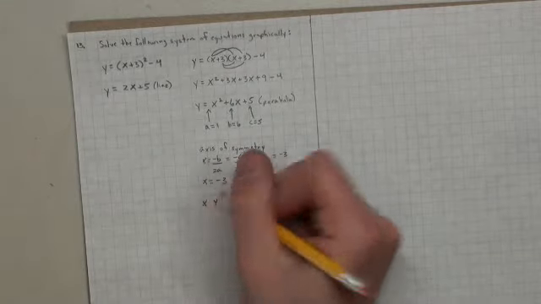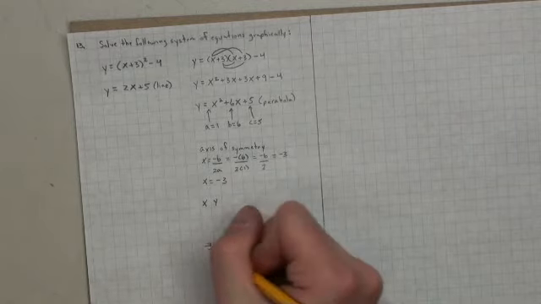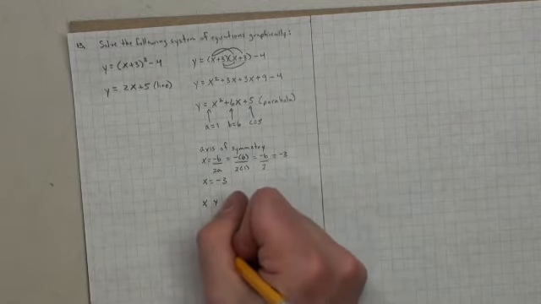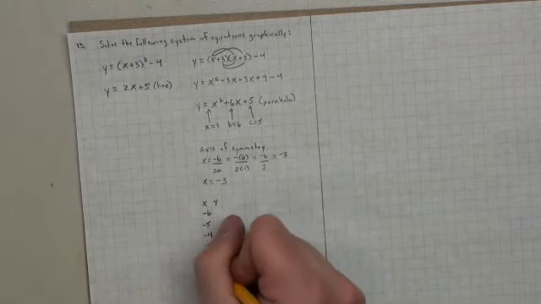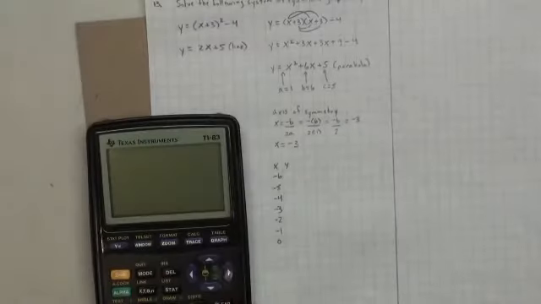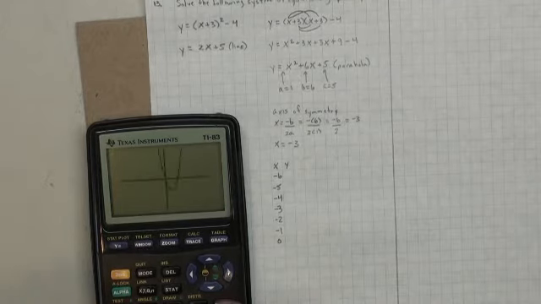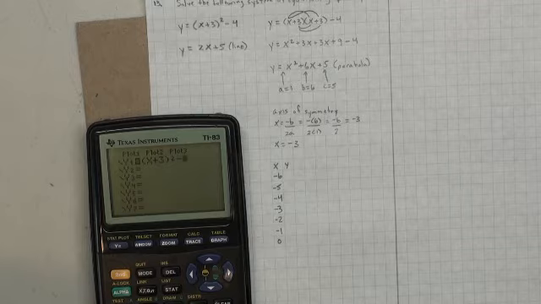We're going to do our table, and our middle value is negative 3. And then we're going to go down by 1, down by 1, down by 1, and up by 1, up by 1, up by 1. So I'm going to put this equation in exactly as it is, x plus 3 squared minus 4.